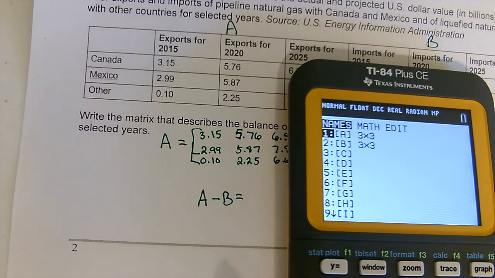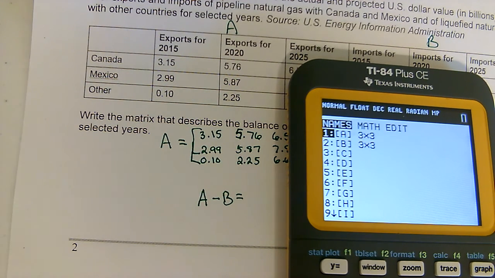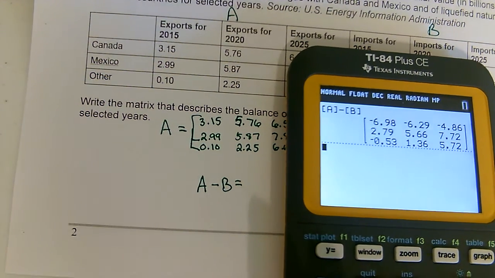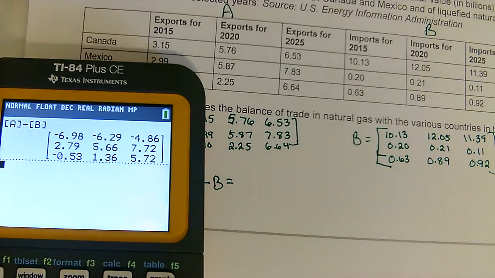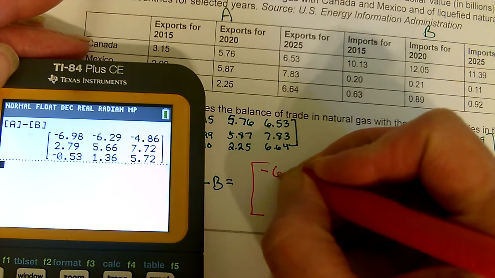So I can press enter on A, that selects matrix A, minus, I want to select, so I'm going to go back in, second matrix, select B. And what it's going to do is subtract each of those values for me. Whew, that saves a lot of time, doesn't it? And now all I have to do is write down my answers.